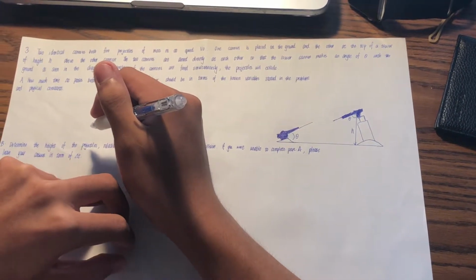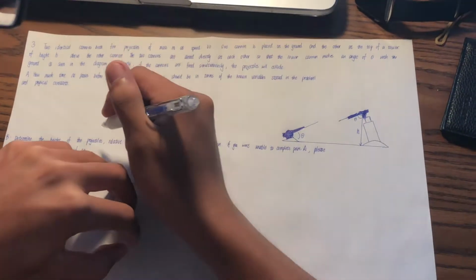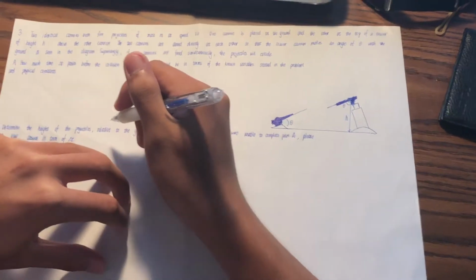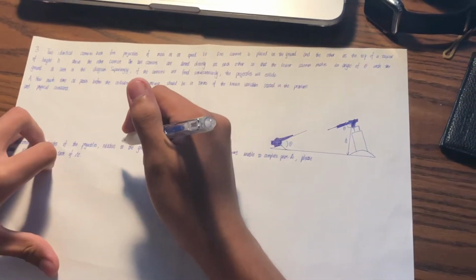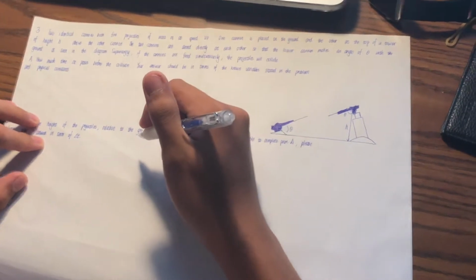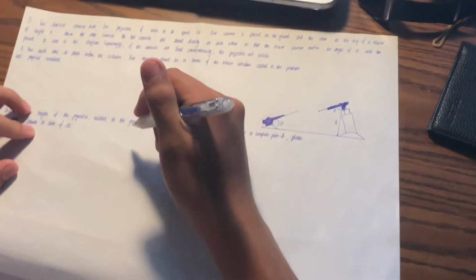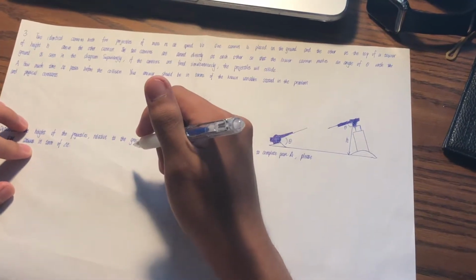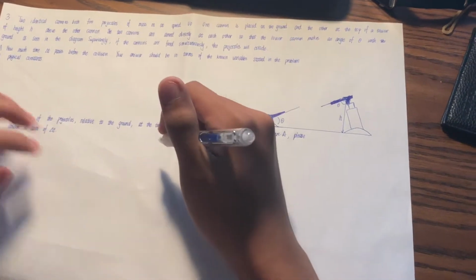Surprisingly, if the cannons are fired simultaneously, the projectiles will collide. So the first question is how much time delta t passes before the collision. Your answer should be in terms of the non-variable stated in the problem and a physical constant.